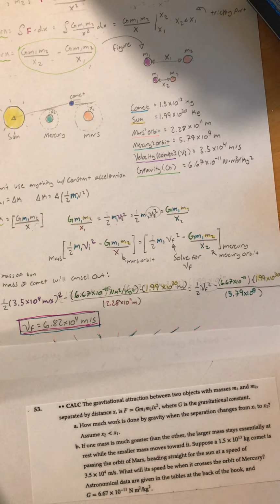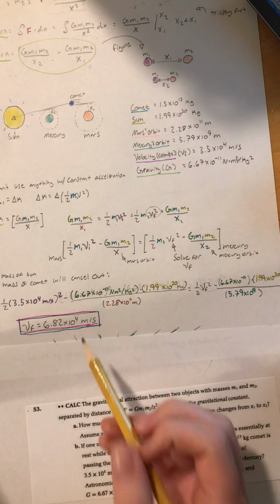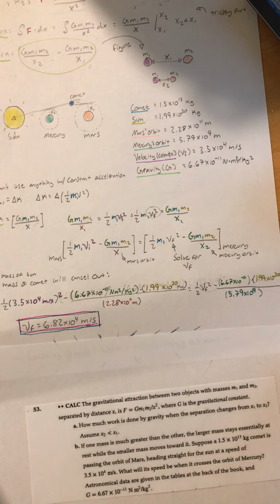Does this make sense? Well, our initial velocity was 3.5 times 10 to the 4 and it increased to 6.82 times 10 to the 4. So it does make sense, because the closer you get to the sun, the greater the gravitational pull of the sun. So, yay, we found the answer.